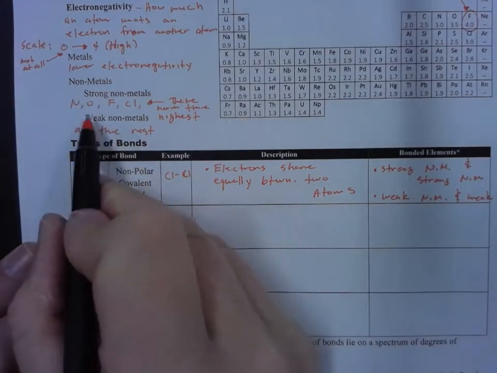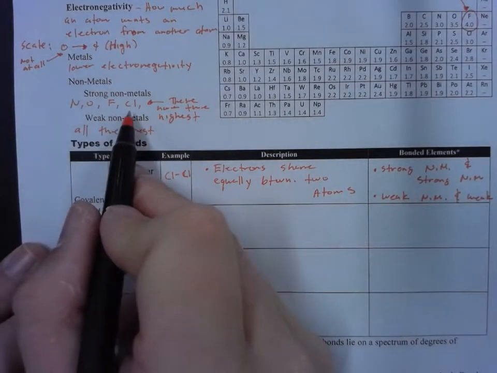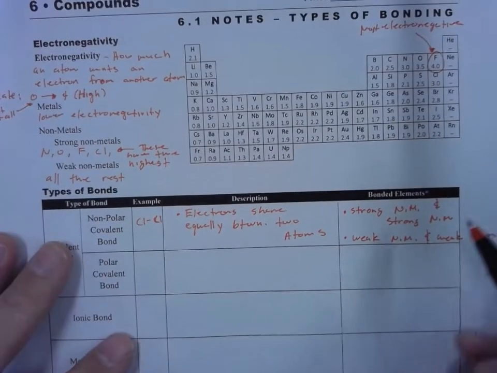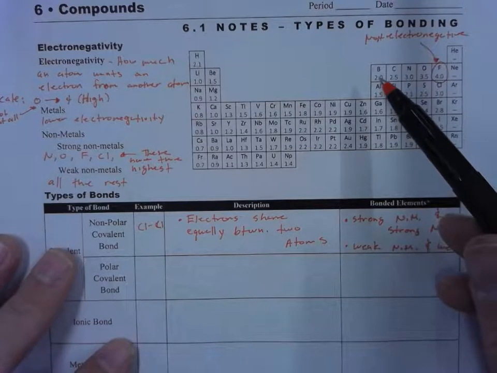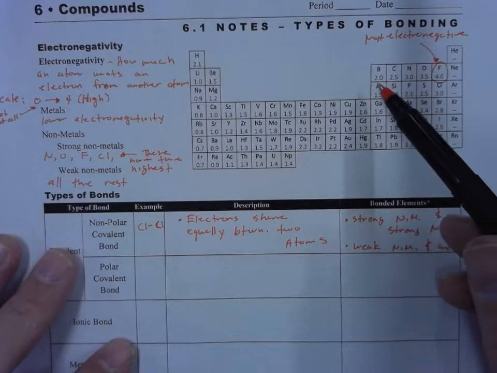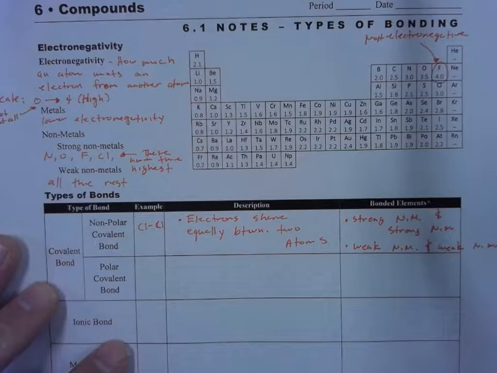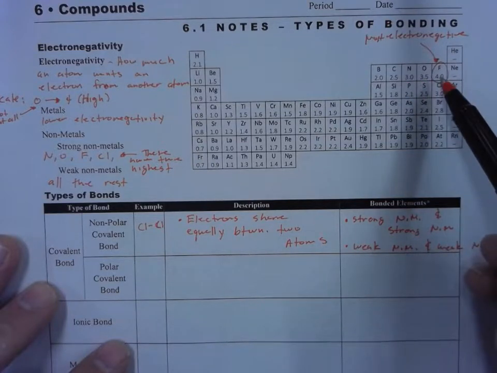Okay, so again, what are the strong nonmetals? These guys right there. And what are the weak nonmetals? Everything else, basically. So for example, if you had carbon bonded to boron, that's going to be a nonpolar covalent. But if you got carbon bonded to fluorine, well, that's going to be polar covalent.